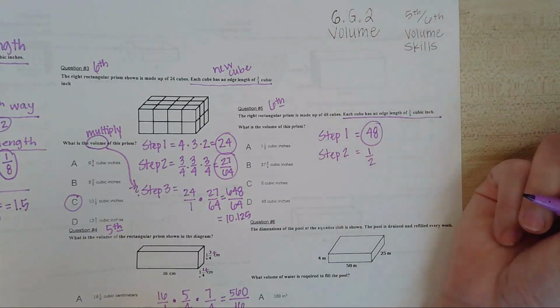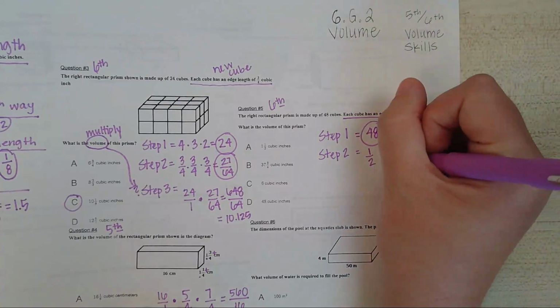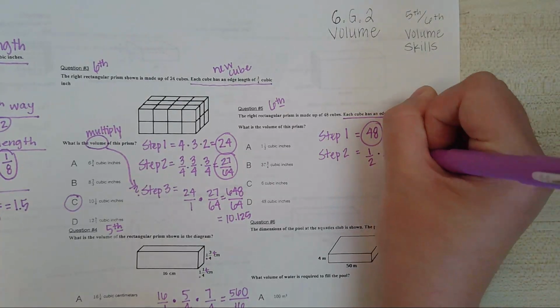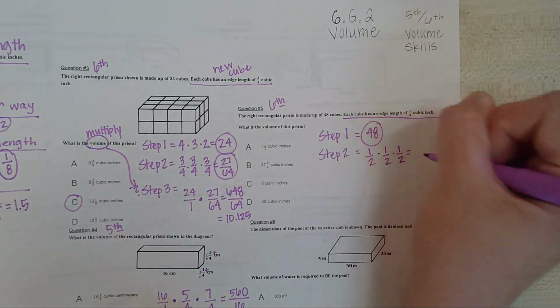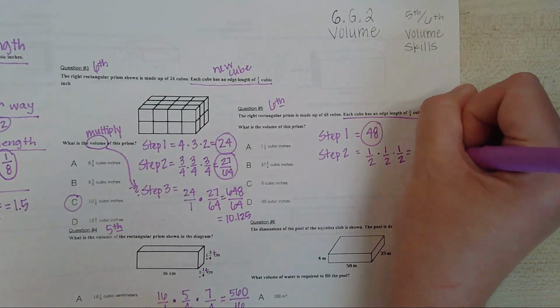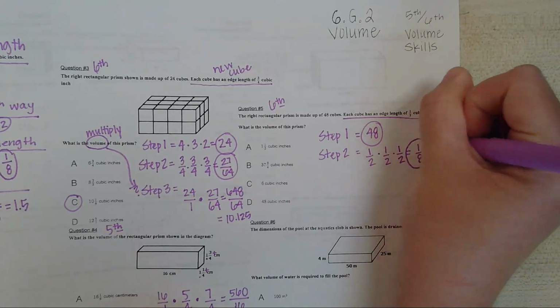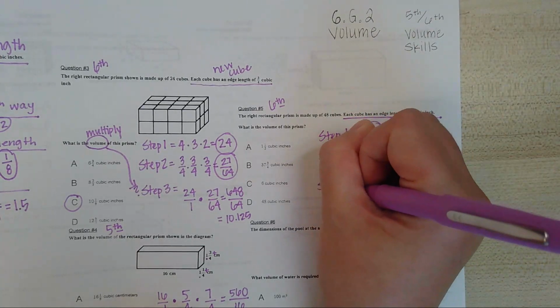You don't do 1/2 times 3. Maybe 1/2 times 1/2 times 1/2 is 1/8. And then step 3, multiply it all together.